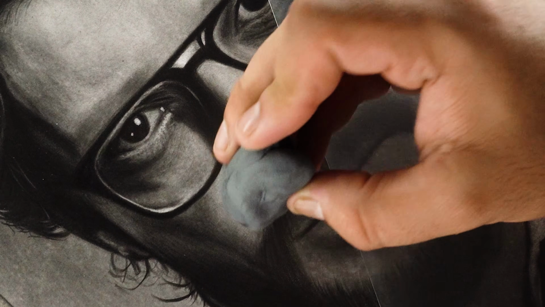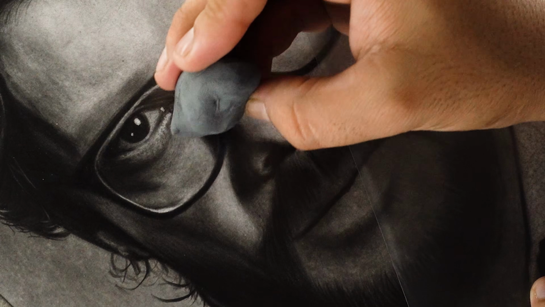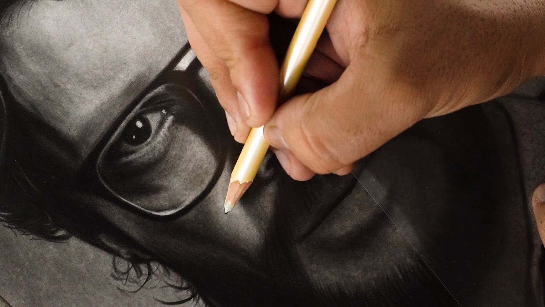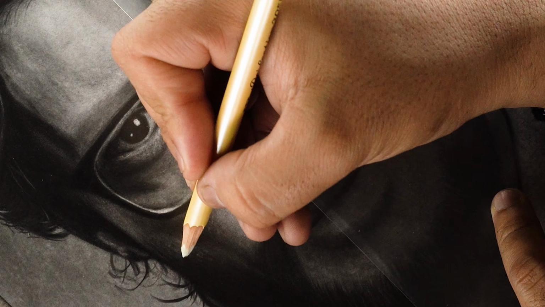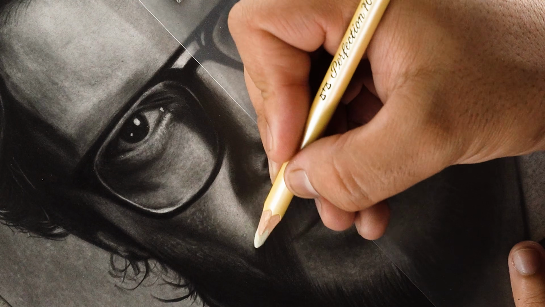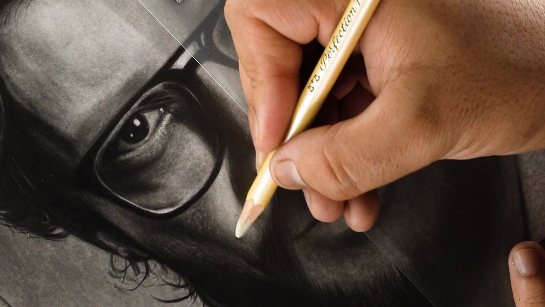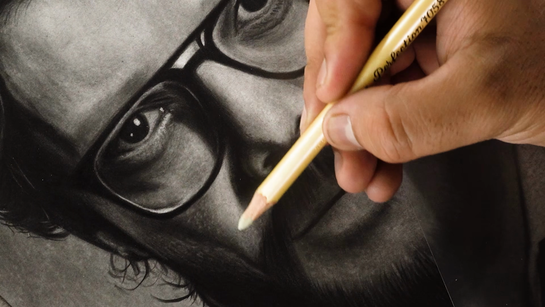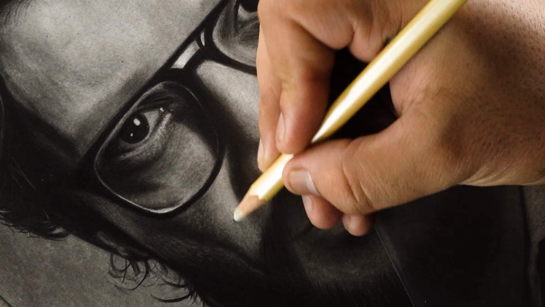Now to create the soft edges of the highlight we just added, I'm using my kneaded eraser and lightly dabbing it. Coming back to the perfection eraser, and now it's time to add the texture. For that, I'm adding these small slant strokes for the left side of the face. Notice that I'm only adding these strokes over these lighter areas.